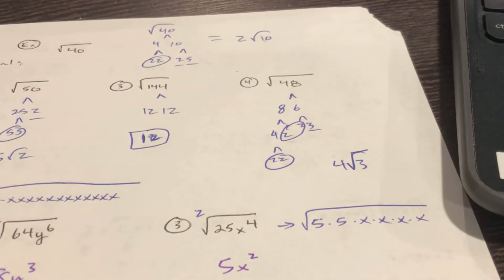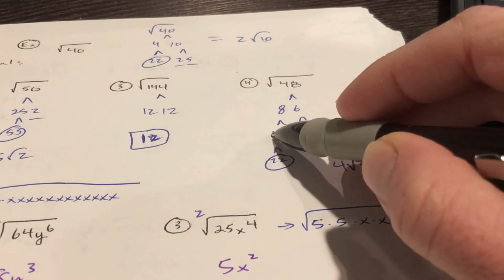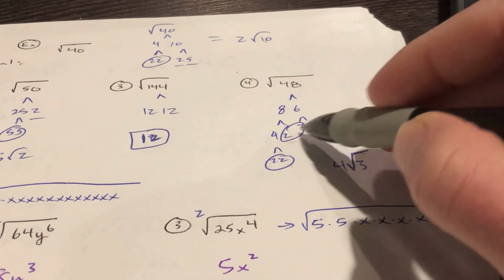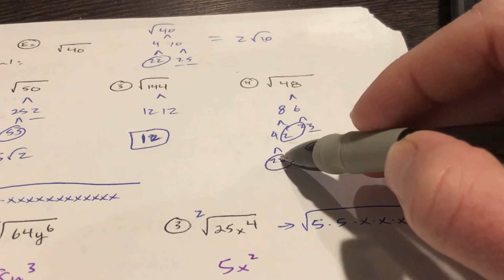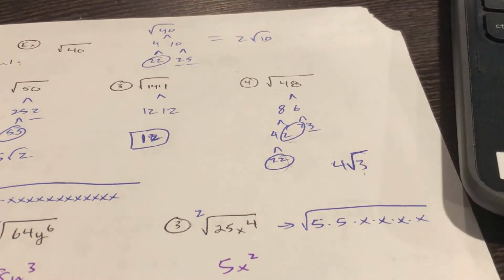There's a big jailbreak. 48 is 8 times 6. 8 is 4 and 2. 4 is 2 and 2. 6 is 2 and 3. You have 2 pairs of 2. 2 times 2 gives you 4 on the outside, and 3 stays on the inside.